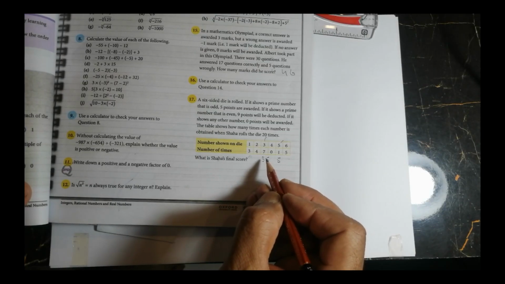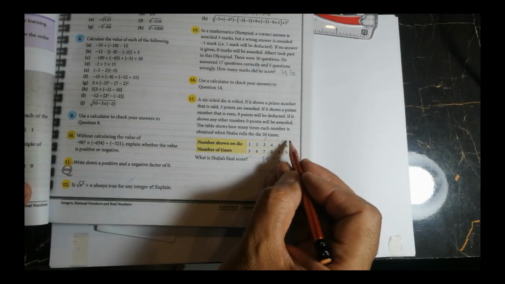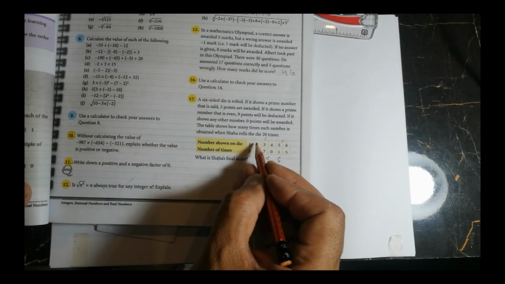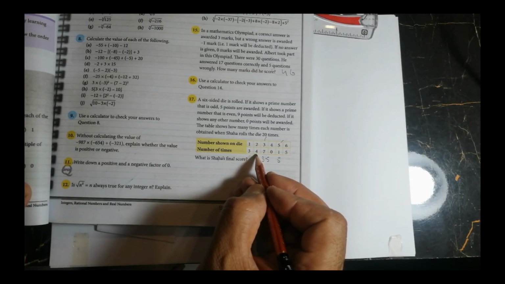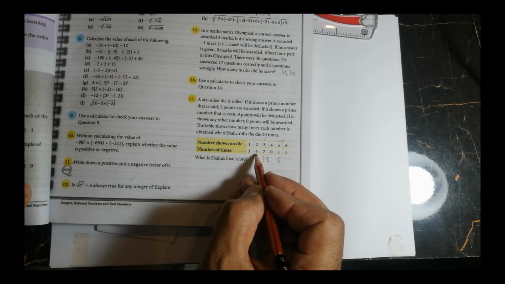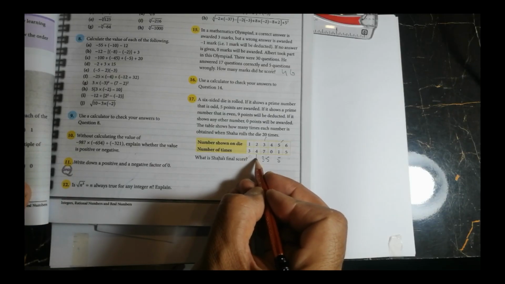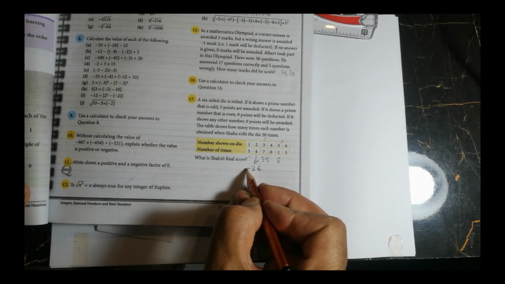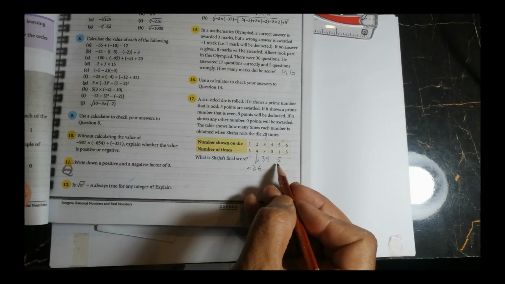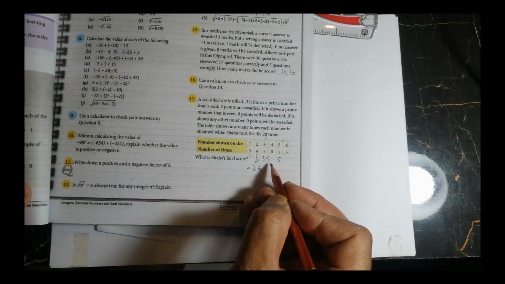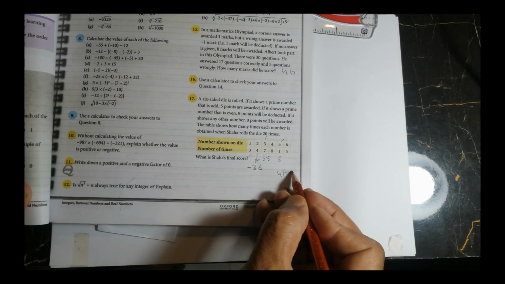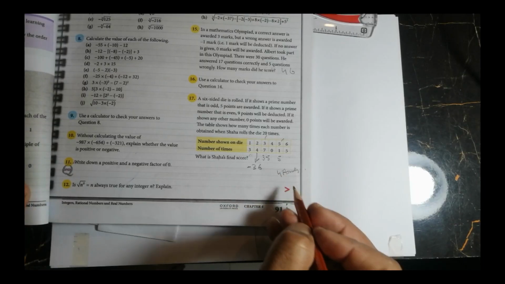For even numbers here there is 6, but this is not a prime number. 2 is the even prime number, and 9 points are deducted, so it will be 4 into 9, 36. So this is minus 36. 35 plus 5 is 40, minus 36, that is 4 points. So he will score 4 points. This is the answer.